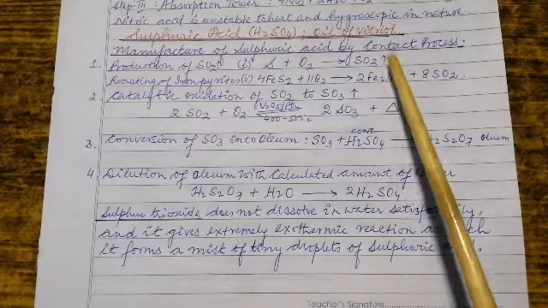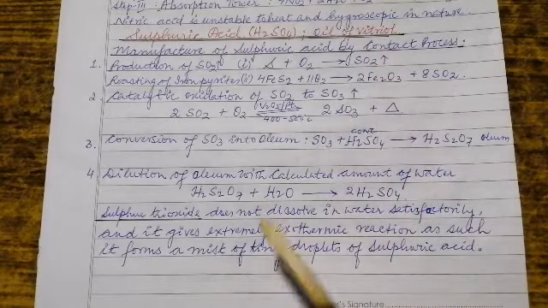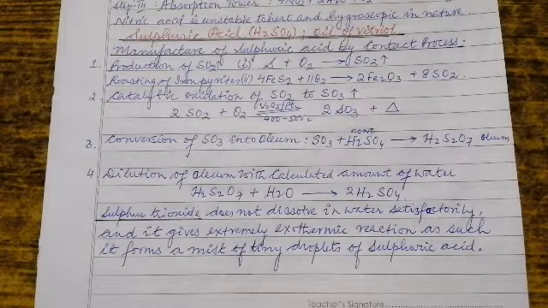Please learn each and every equation here so that you can write the correct balanced equation when asked during the exam. That brings us to the end of today's class. Thank you.